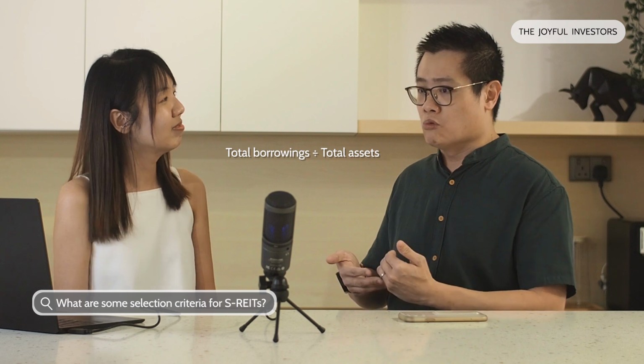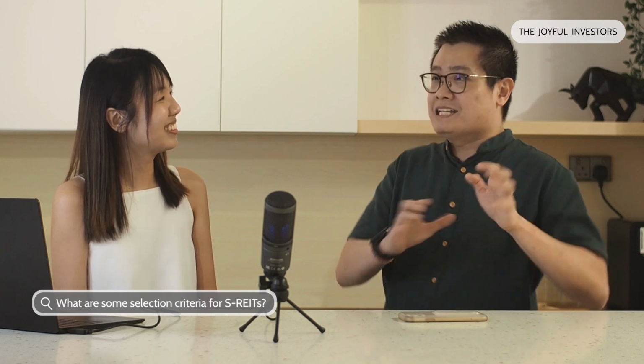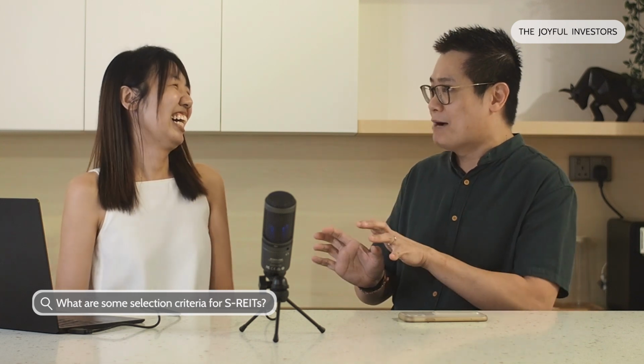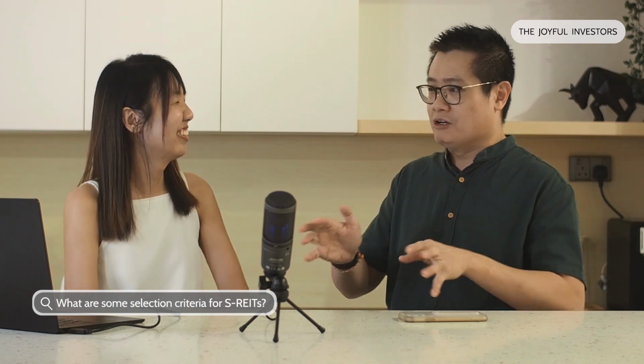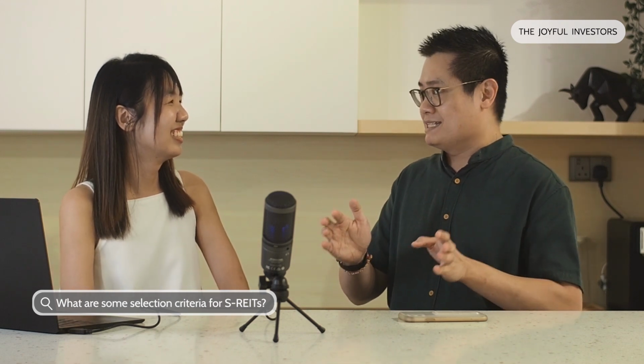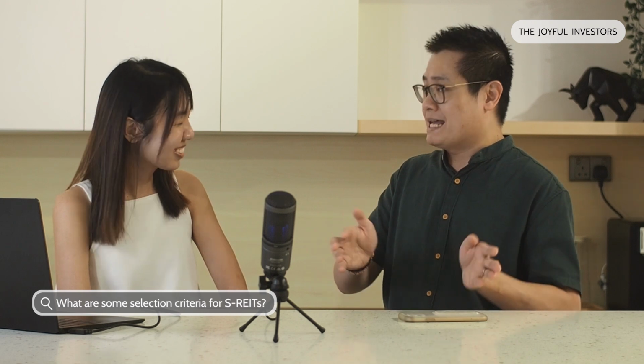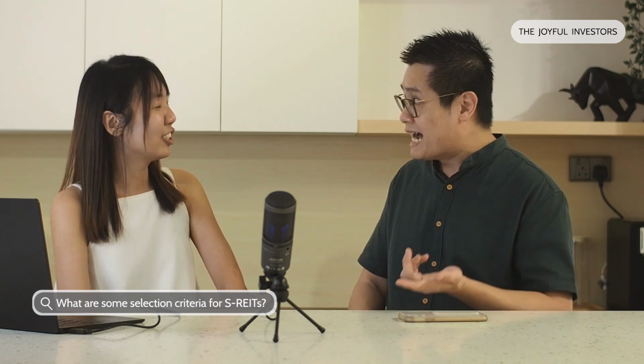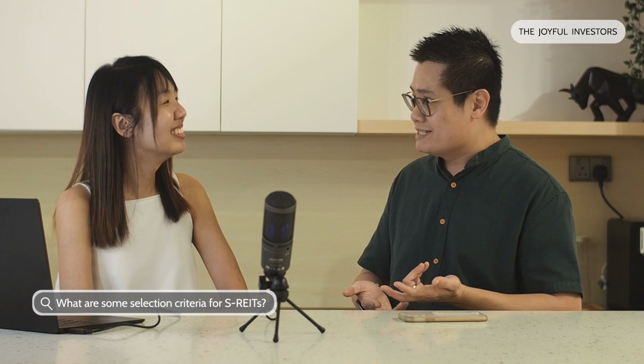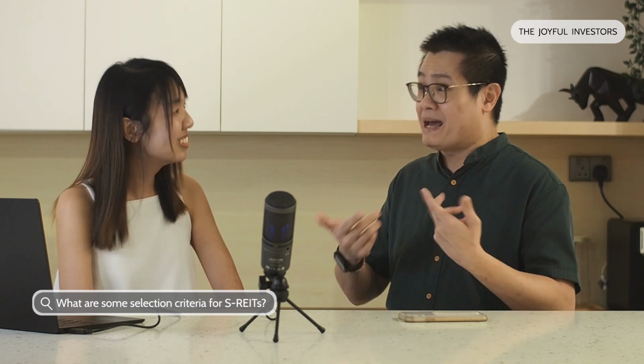For those of you who don't understand what this means, it's a bit complex actually. Total borrowings, from our layman perspective, are the borrowings that we take up from the bank, such as for housing, car, credit card loans, and all the borrowings that we have from banks basically.